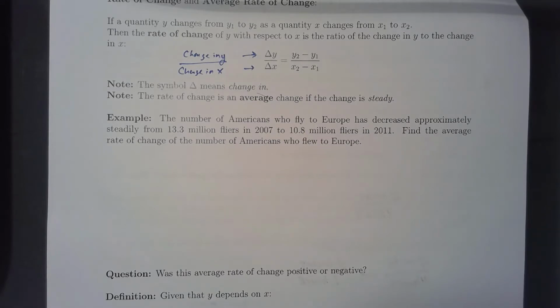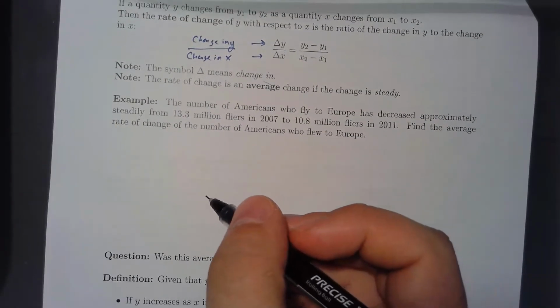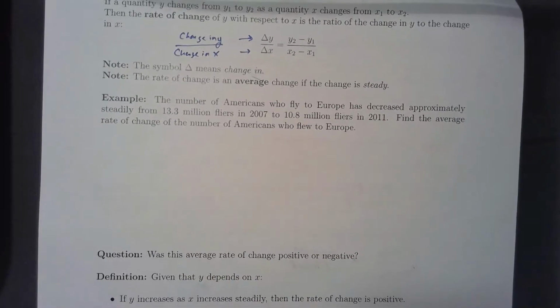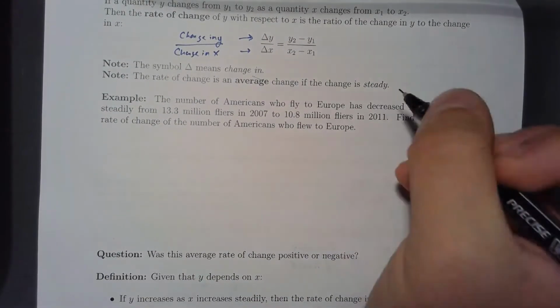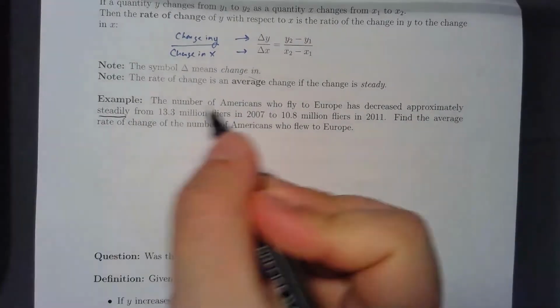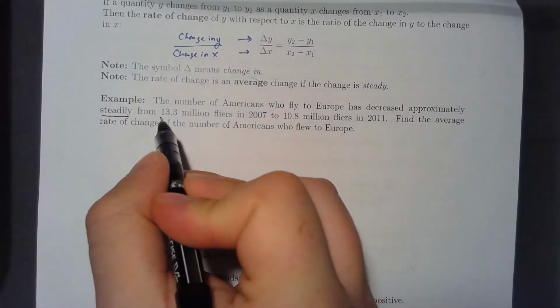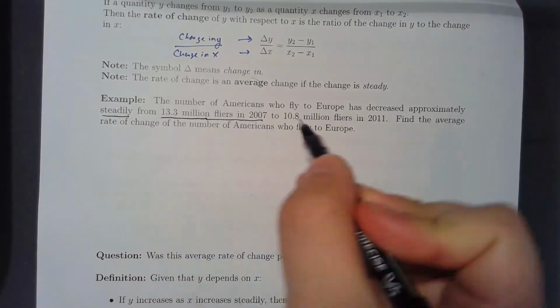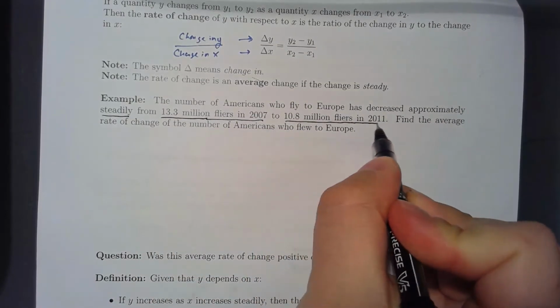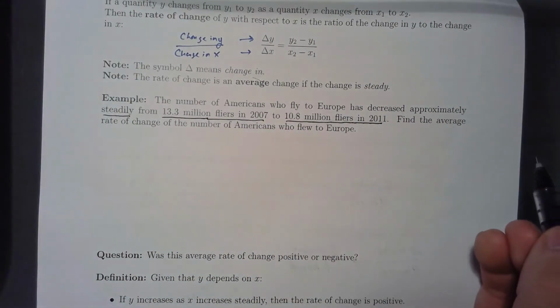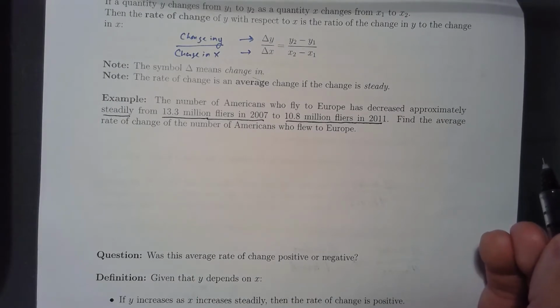Now look at this example: the number of Americans who fly to Europe has decreased approximately, steadily, there's that word steadily again, from 13.3 million flyers in 2007 to 10.8 million flyers in 2011. Find the average rate of change of Americans who flew to Europe.